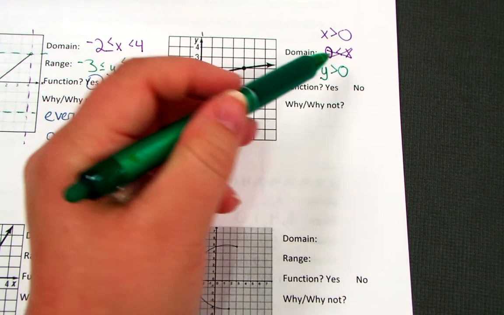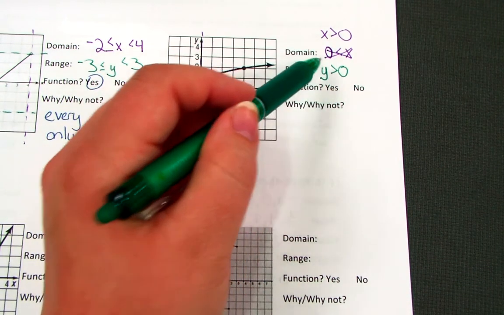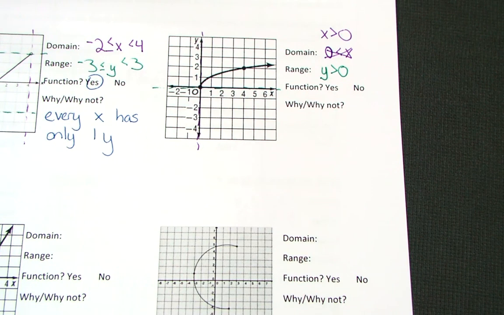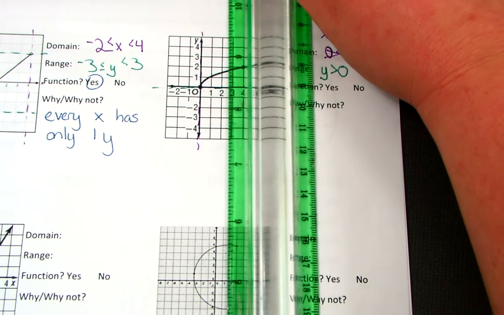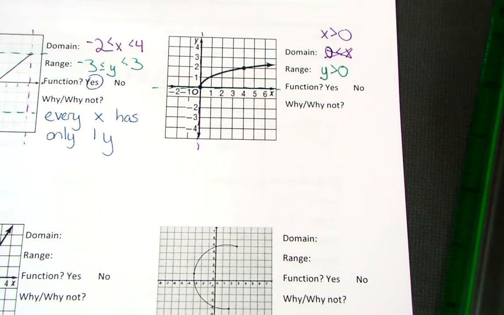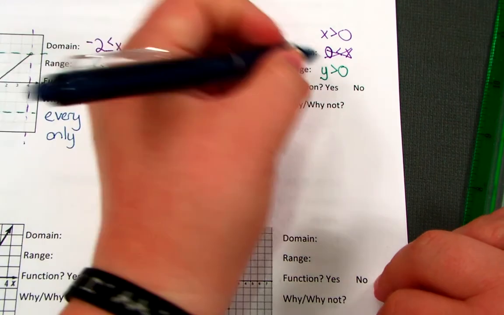Again, you could do the same thing. Write it like this and then flip it around if you struggle with your inequalities. Is it a function or not? It only touches once. That means yes, it's a function. Every x has only one y.